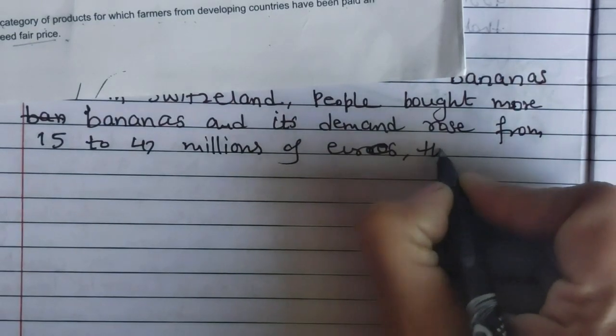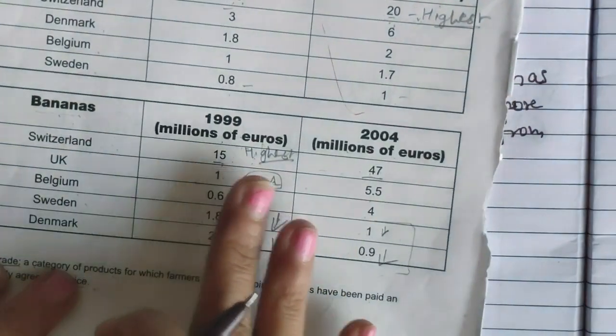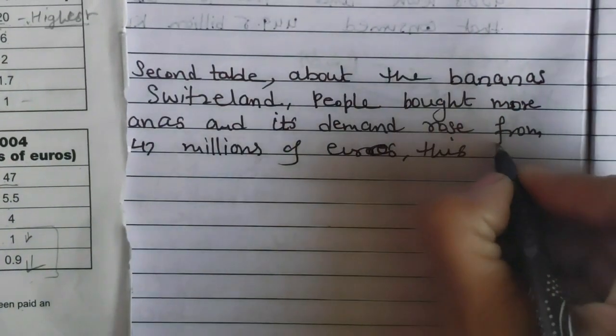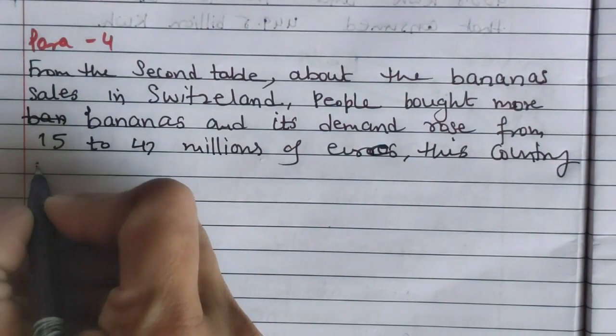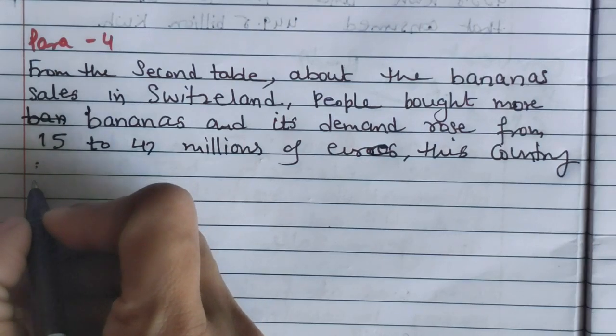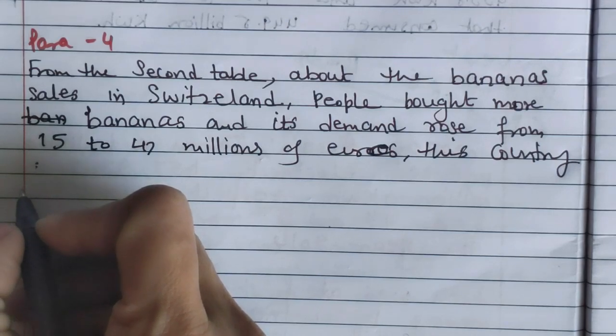Now you have to show that this is the highest increase in this table. So this country, what did I use now? I have already used the other thing, but I can use it.